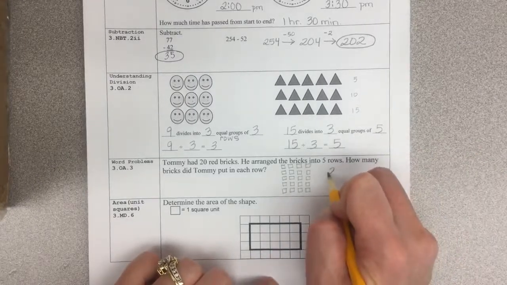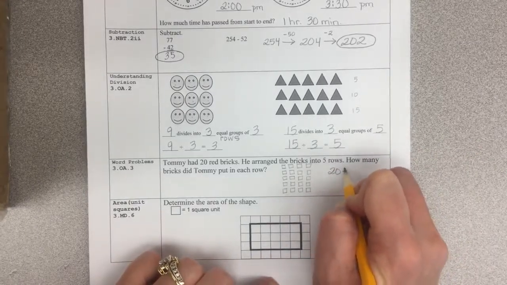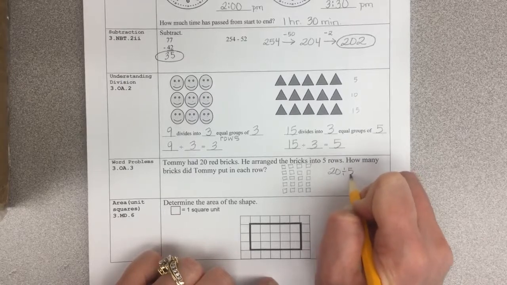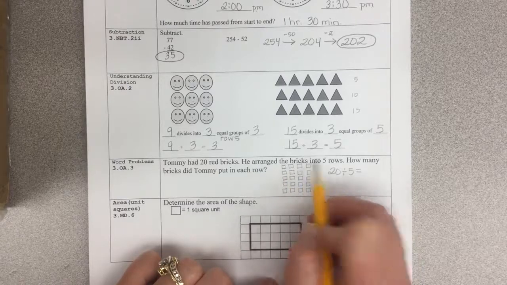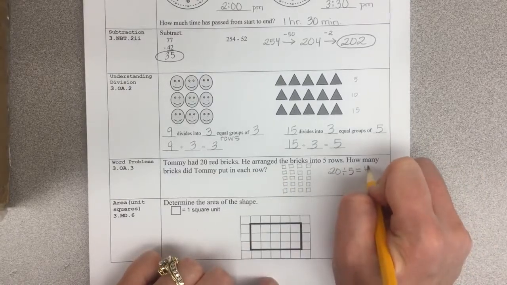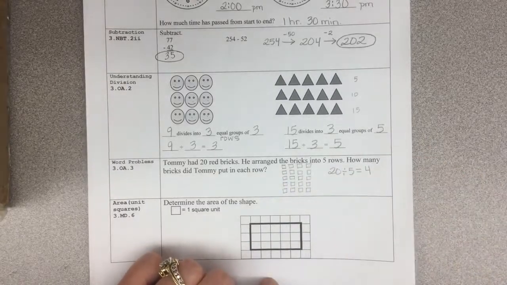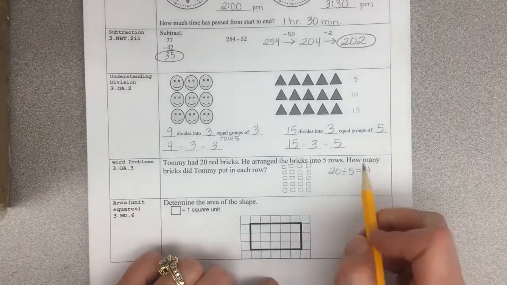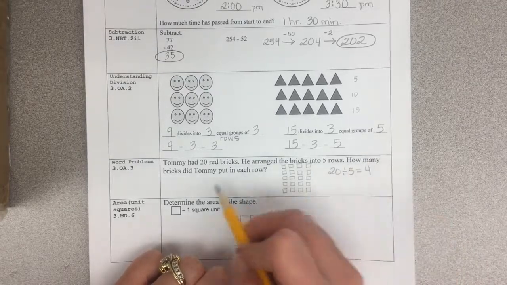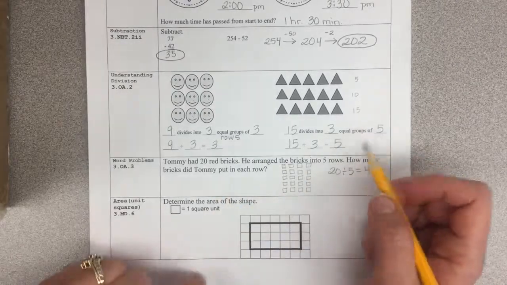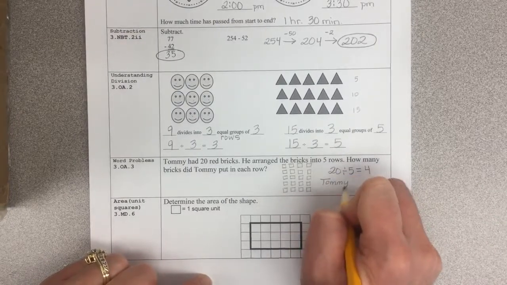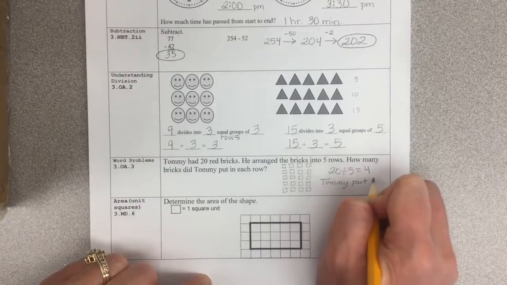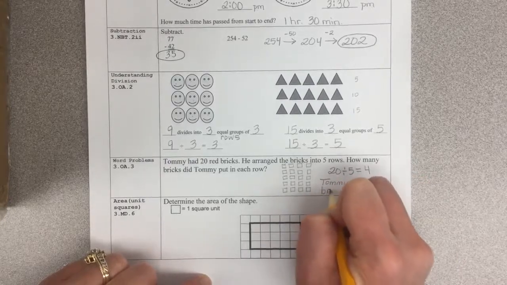I took 20 total bricks and divided those into 5 equal groups, and that equals 4 in each group. 20 divided by 5 equals 4. Now I want to make sure I answer the question, how many bricks did Tommy put in each row? Tommy put 4 bricks in each row.